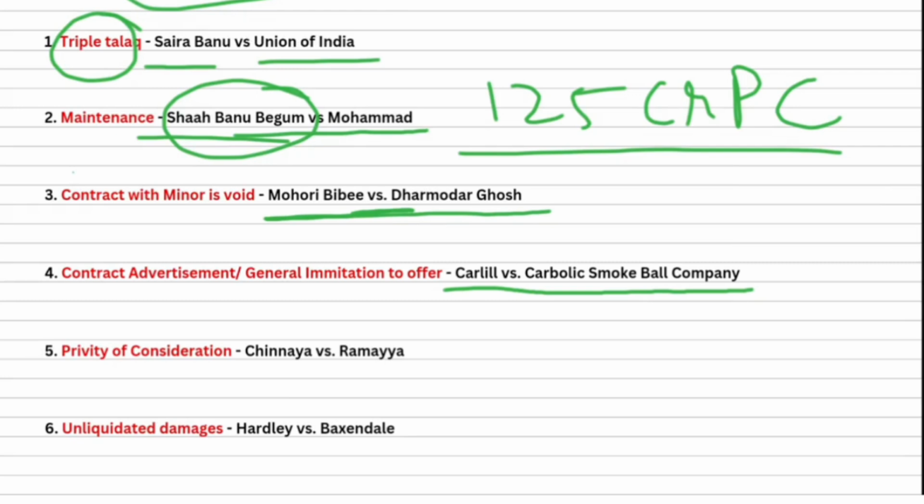The next case we have is Chinnaya versus Ramaya. This case propounded the doctrine of privity of consideration. In this case, it was held that a minor cannot be forced into a legal contract, but if they are given a gift, they can accept it and it is still considered to be valid.